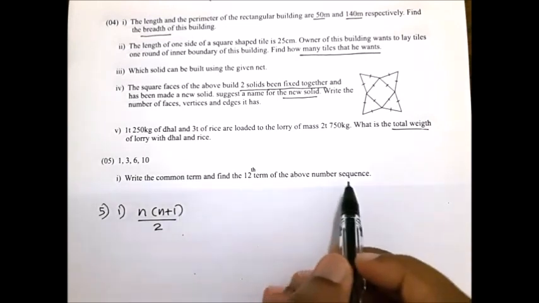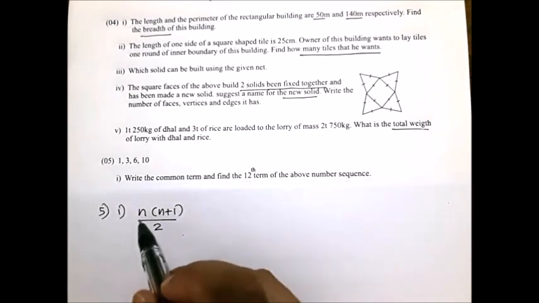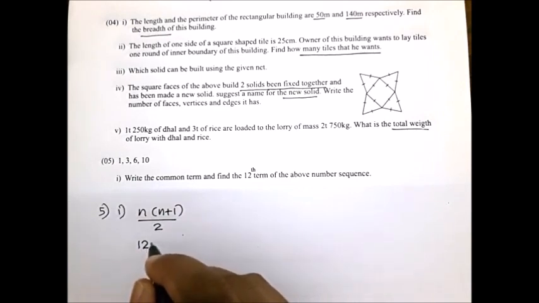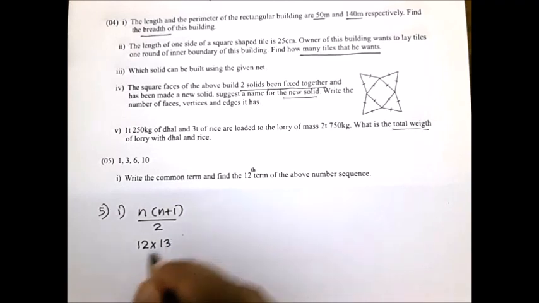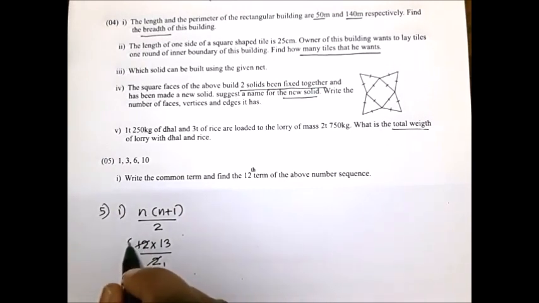Then find the 12th term of it. Substitute 12 for n. n plus 1 is 13. Divide by 2. You can cancel 2 and 12 by 2, 6. 6 multiplied by 13, answer is 78.